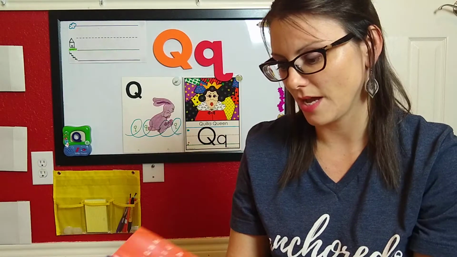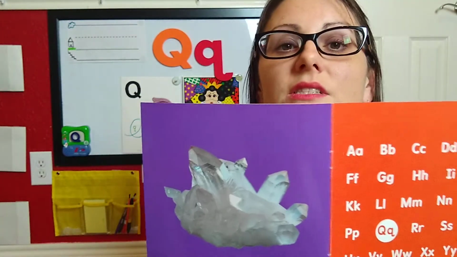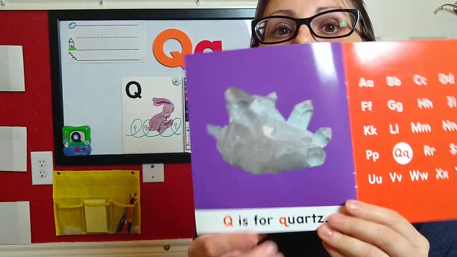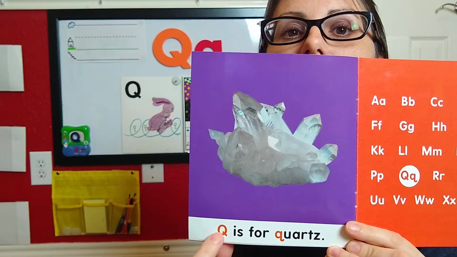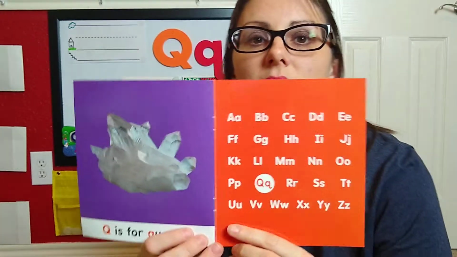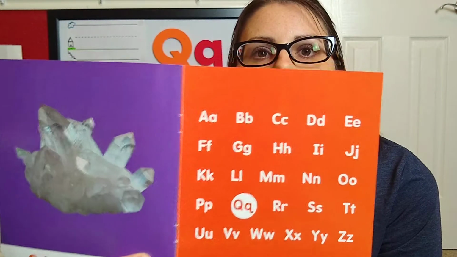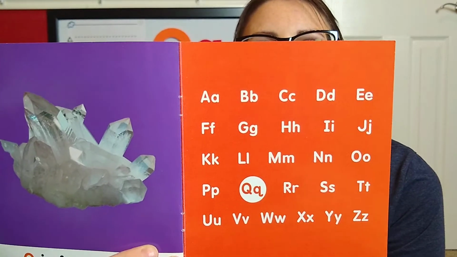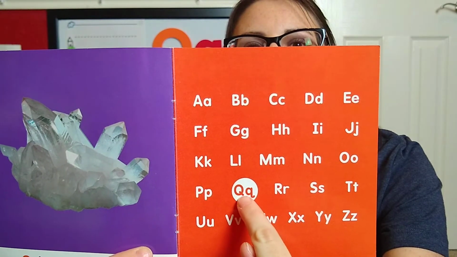Okay. Oh, and here's that rock that we had. Their rock looks a little different than ours, but it is a quartz. So that's this word right here. Okay, let's read it together. Q is for quartz. And then on this page, it has our whole alphabet. Can you find the letter Q? There it is, right there.